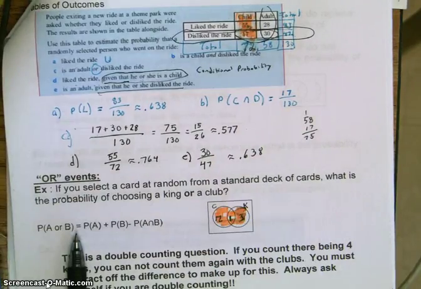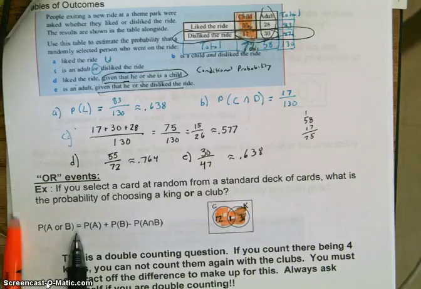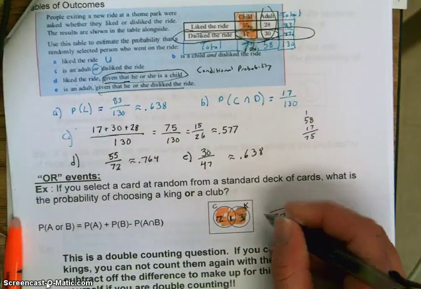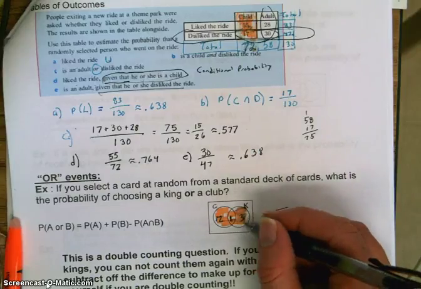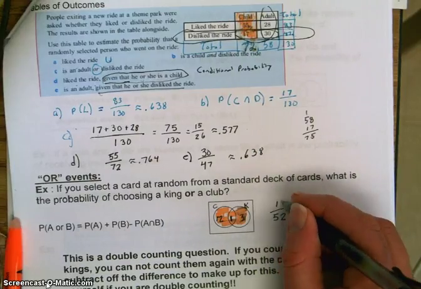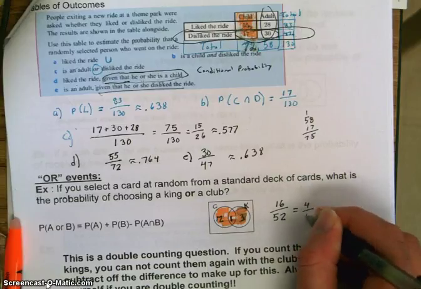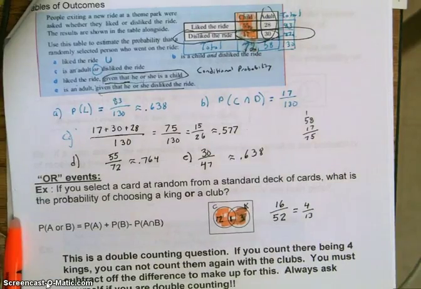Okay, and so we know that there are 52 cards in a deck. And we know that we have 4 and 12. We are using 16 of them. Okay, so you could reduce this. Another thing I want to do is show you how that corresponds with your formula.